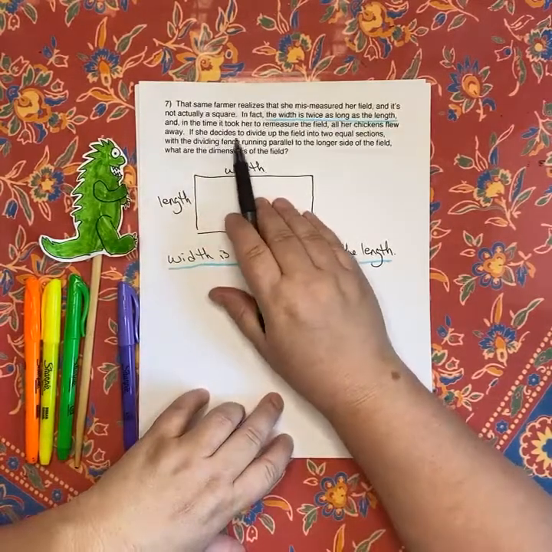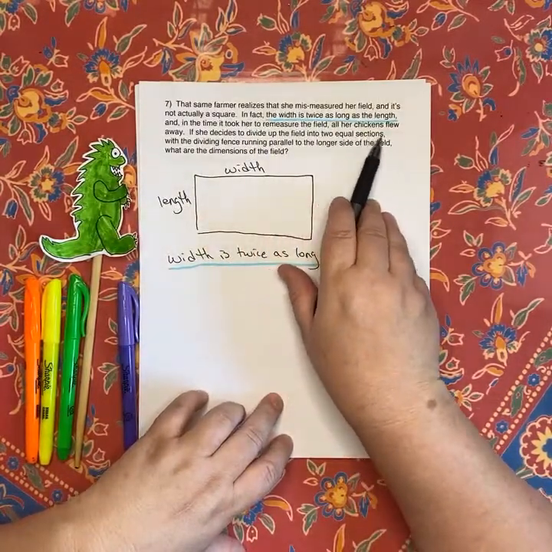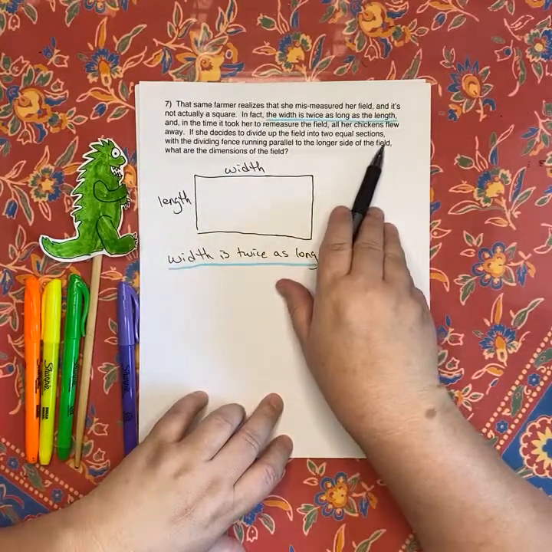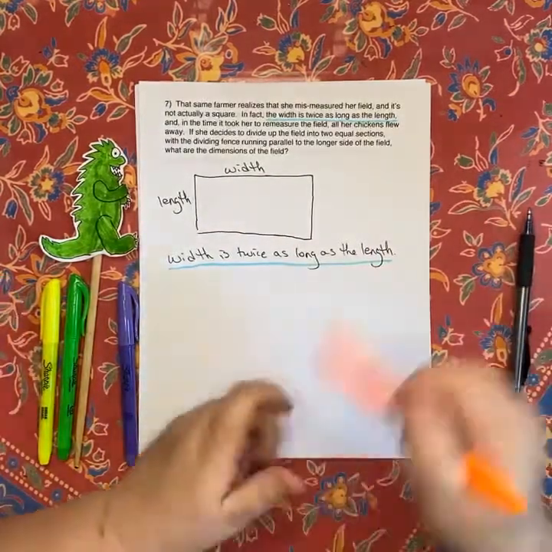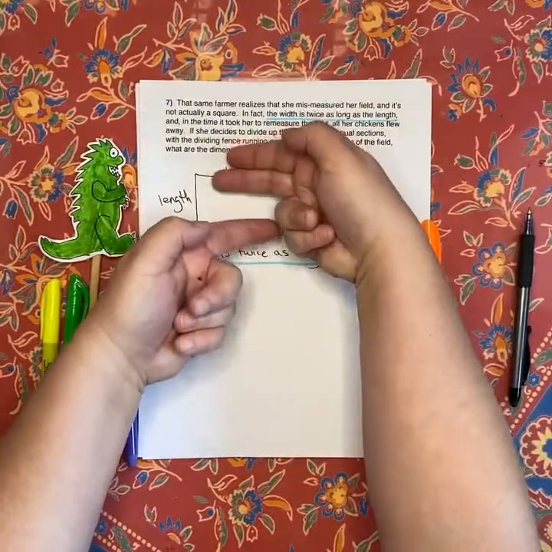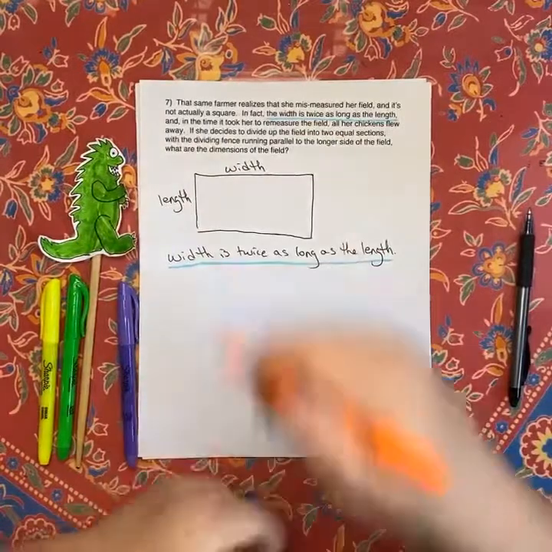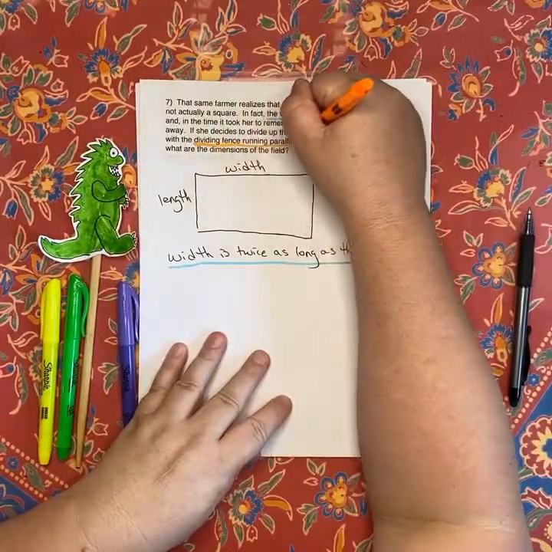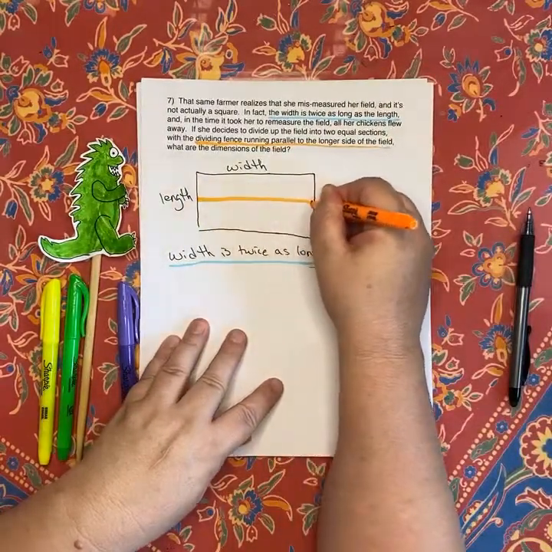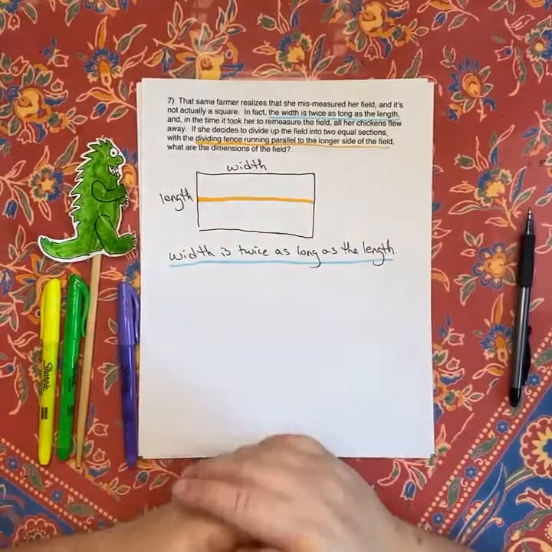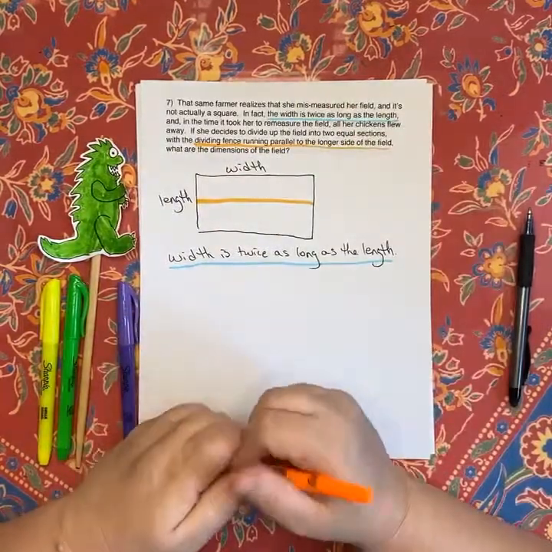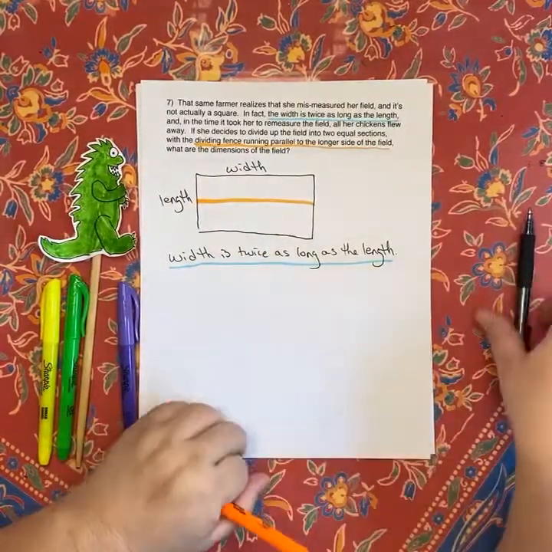So if she decides to divide up the field into 2 equal sections, with the dividing fence running parallel to the longer side of the field. Oh my gosh, this is instructions. Look at this. If she decides to divide up the field into 2 equal sections, so this could be these 2 or it could be these 2, with the dividing fence running parallel to the longer side of the field, that means we're doing the fence this way. Not necessarily the way I would have done it. I probably would have put it this way. This is long, but maybe she knows more about goats and cows than I do. What are the dimensions of the field?